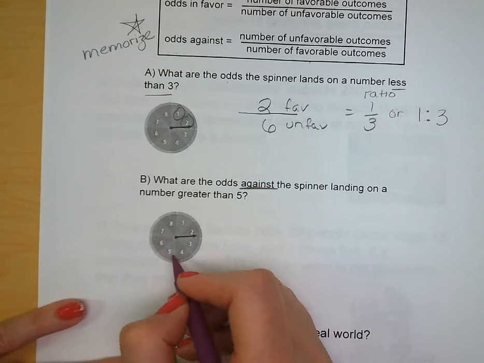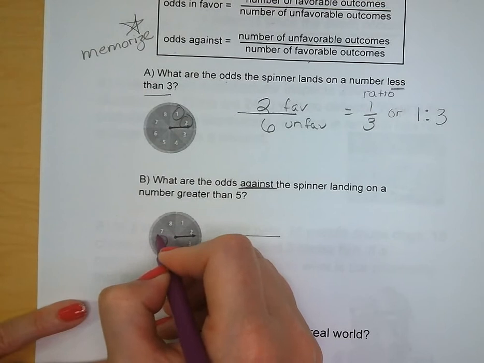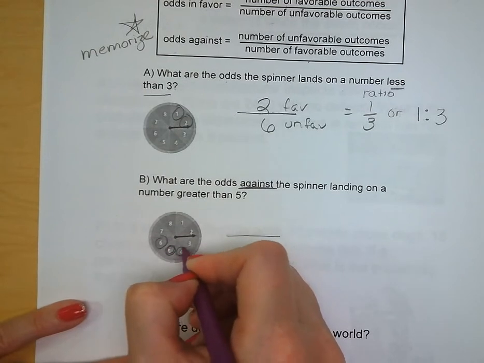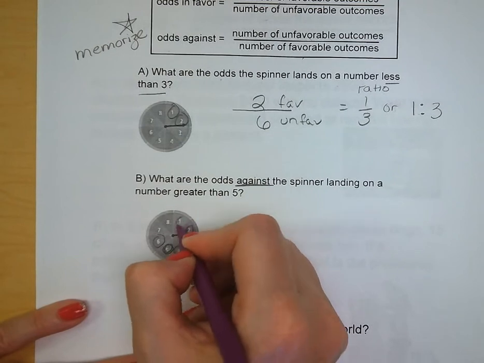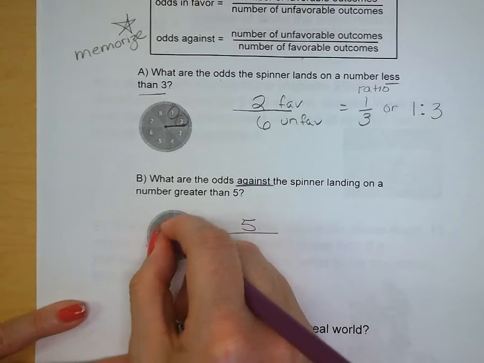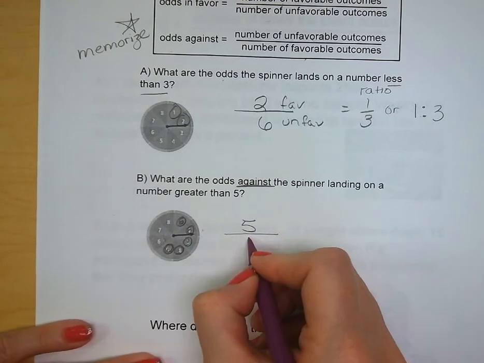So our unfavorables are the ones that are not greater than 5. So that would be 1, 2, 3, 4, 5 possibilities that are unfavorable over the 3 possibilities that are favorable.